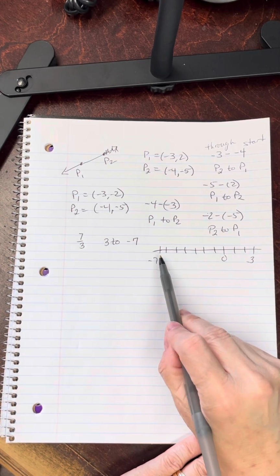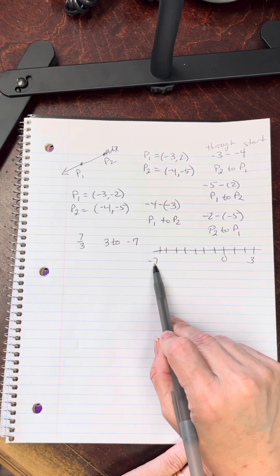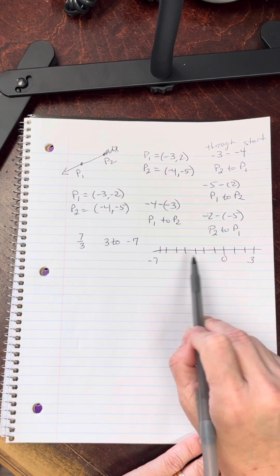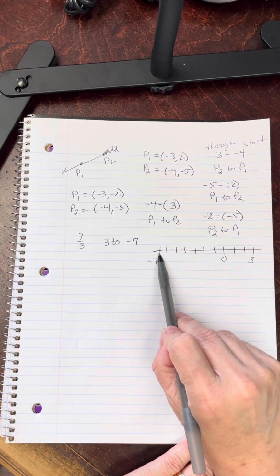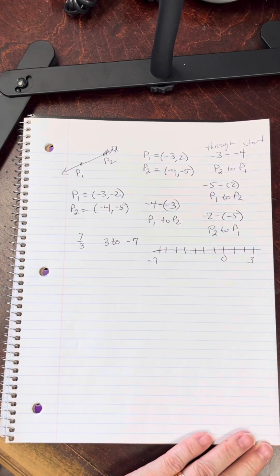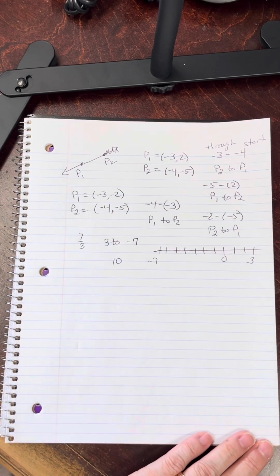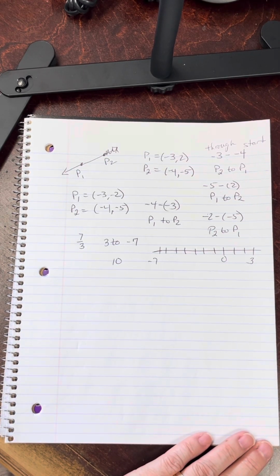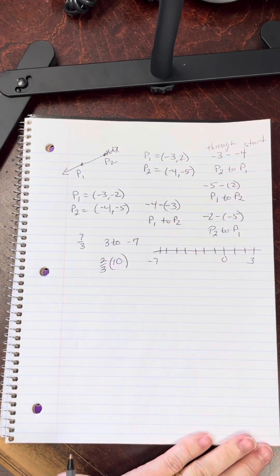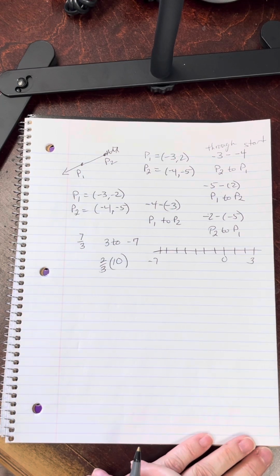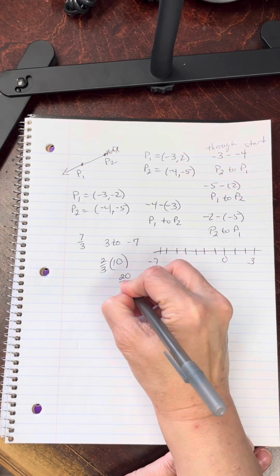So I'm looking for the full distance between 3 and -7. And because one is in the negatives and one is in the positives, I can just count. I can count all of those jumps and get 10. Or I can say I've got 7 up to here and 3 up to here. 7 plus 3 is 10. Either way, my distance is a distance of 10. And the problem is telling me I only want to travel 2/3 of that distance. So we're going to multiply 2/3 by that 10 to find our full distance. So that would be nothing to reduce, 20/3.